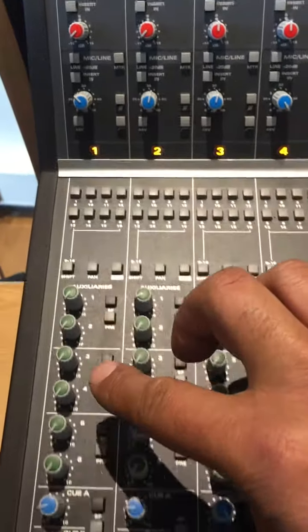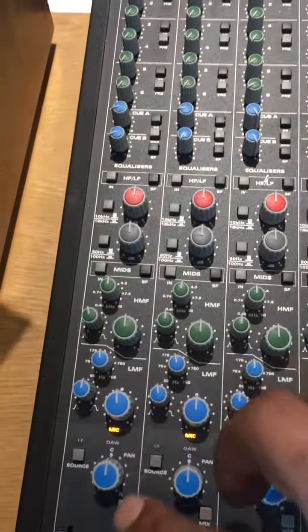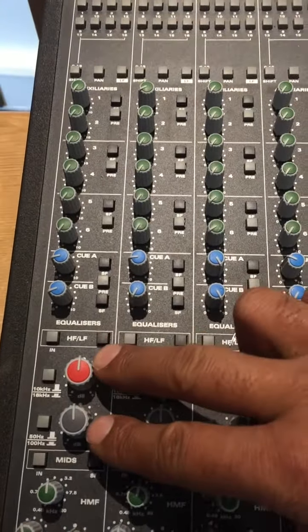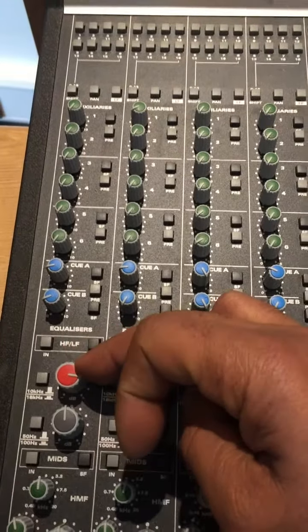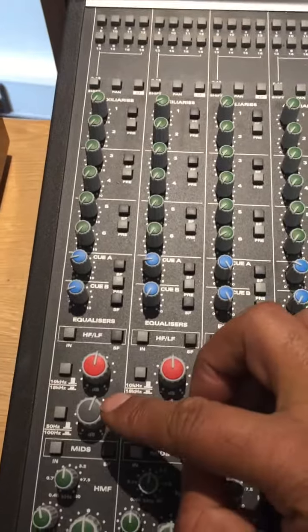What's going to concern you next is going to be the EQ. We've got the whole EQ section from here to here. The first two are what we call shelf EQ. It's just simply treble or bass. Okay, there is some more detail in there, but I'm going to skip it for now.